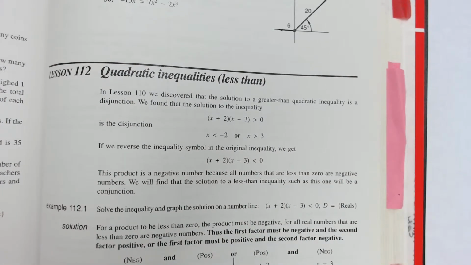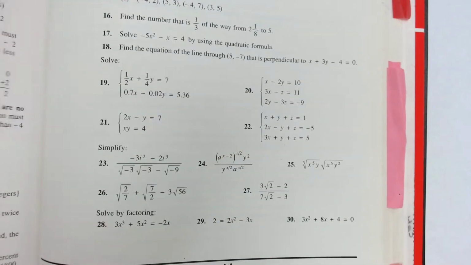So, I'll go straight into an example problem so we can see the difference. If you remember, our greater than inequalities formed disjunctions, which means that they went apart. Our less than quadratic inequalities are always going to form conjunctions, meaning that they join together.